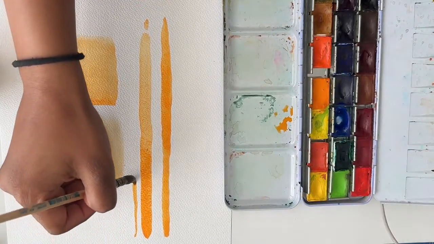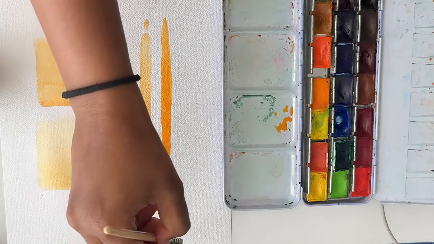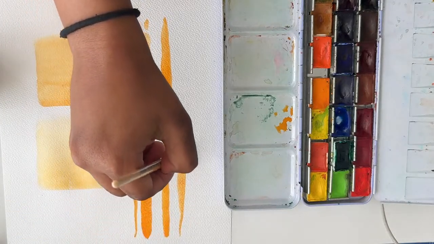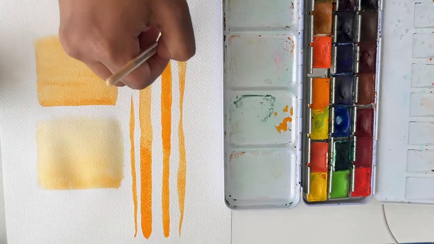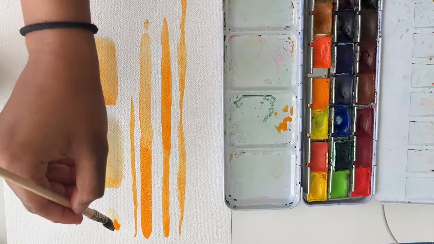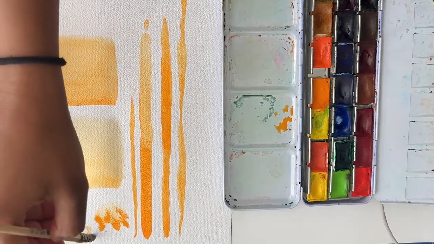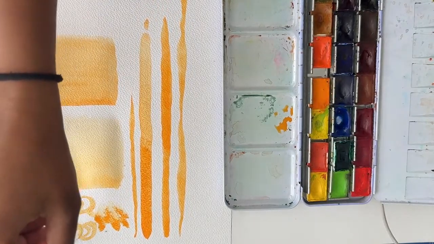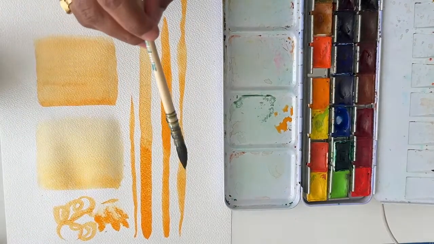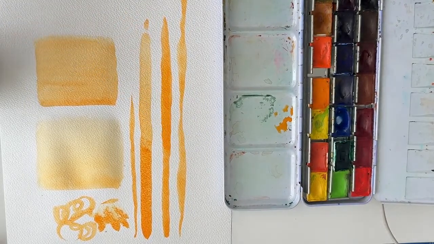If you have some brush, you can do like this. If you bend it, it looks like this, and with this brush you can also play with the tip. That's the best part of this brush. It is from Daler. I really like this brush.